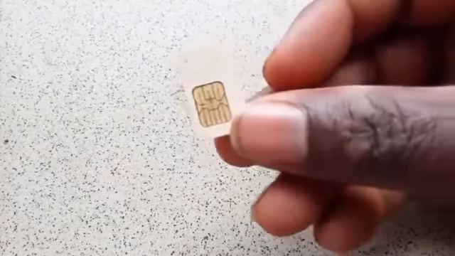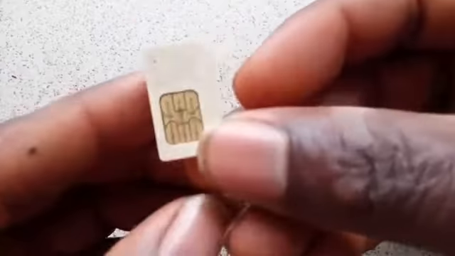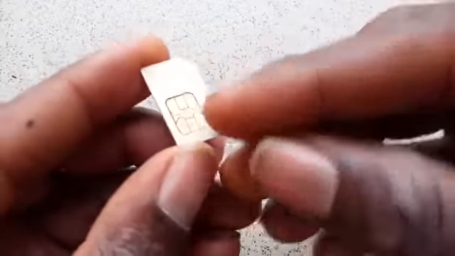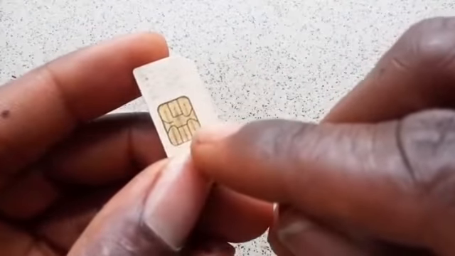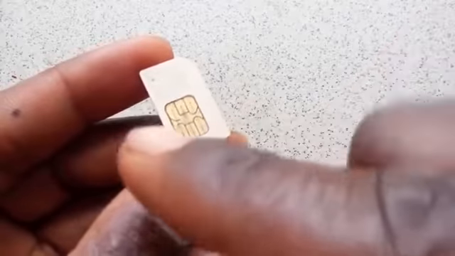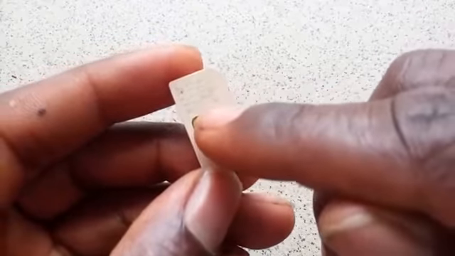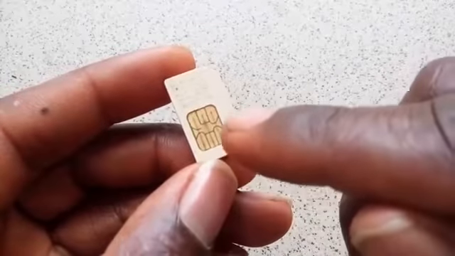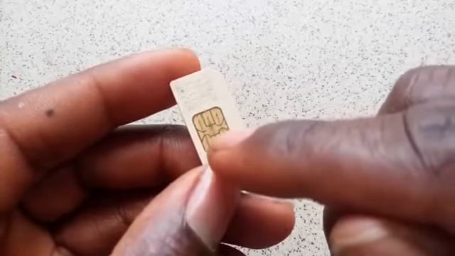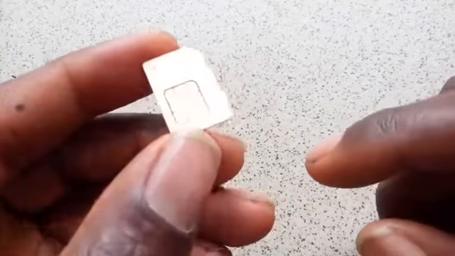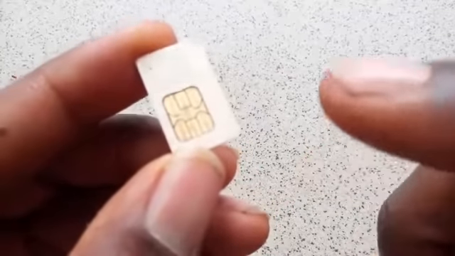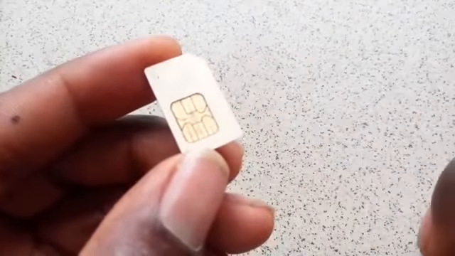For example, this SIM is divided into how many partitions? Let us count. 1, 2, 3, 4, 5, 6. This SIM card is divided into 6 partitions.